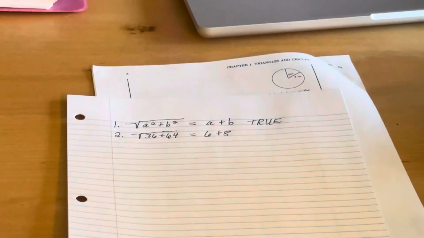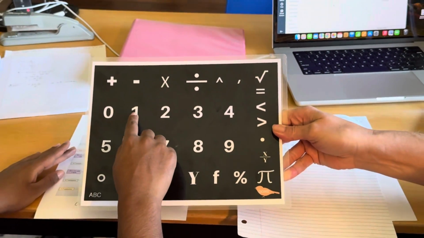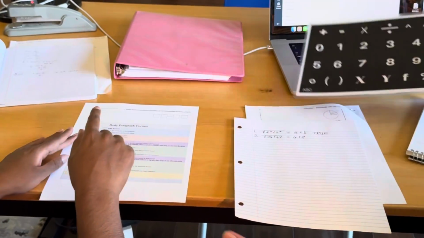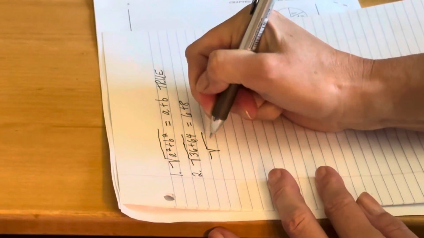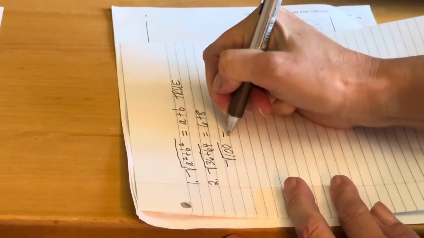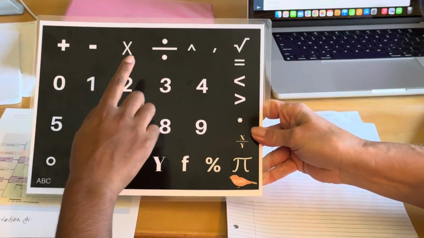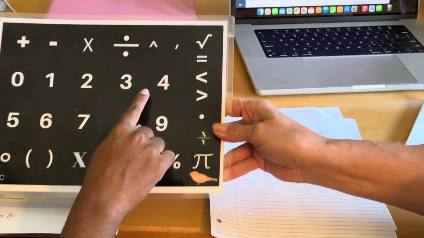So what's 36 plus 64? 100. Good. All right, so on the left side we have the square root of 100 equals 6 plus 8 equals what? 14. You got it.